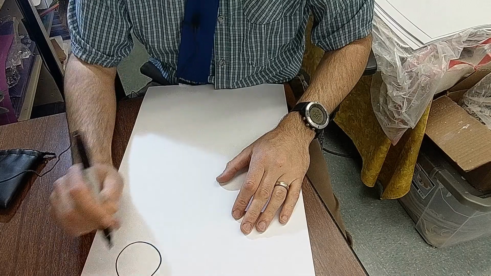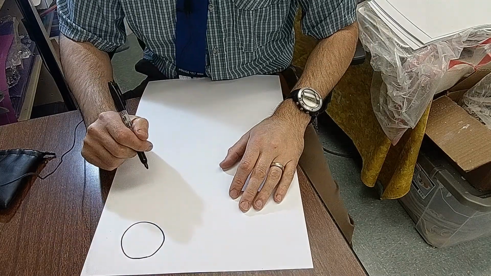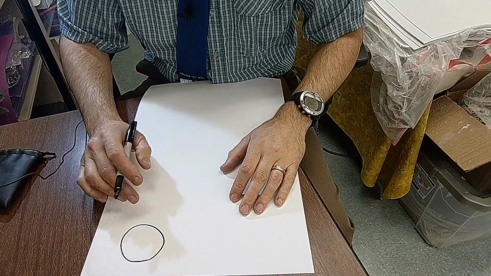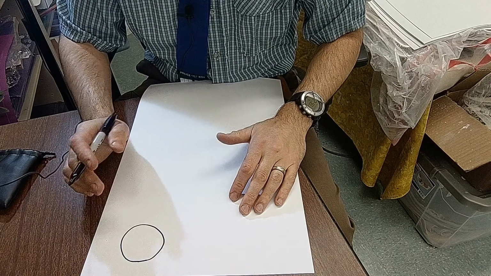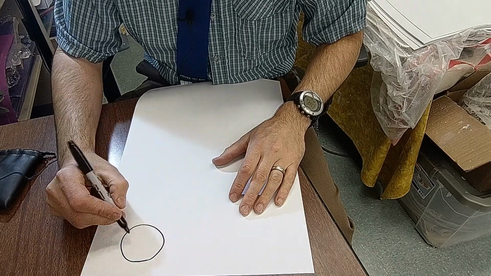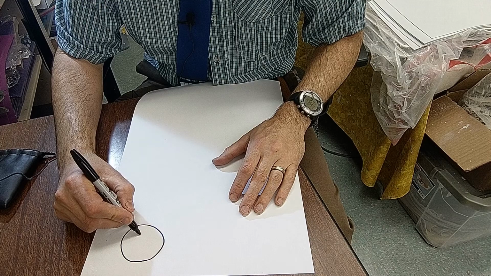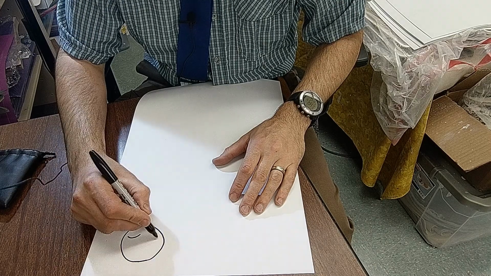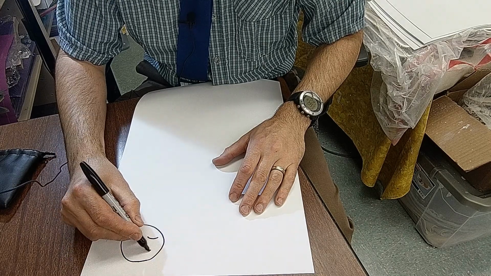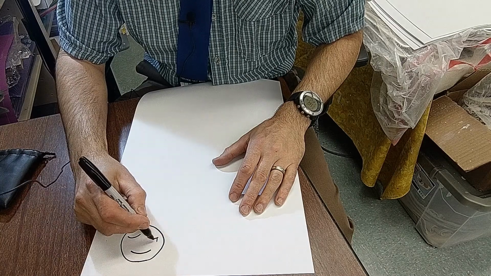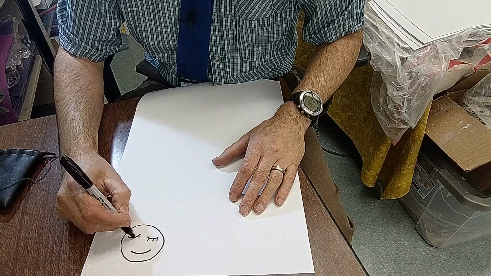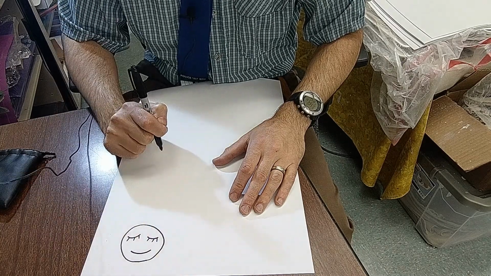Now, when you're drawing, make sure you're using pencil and draw a circle big enough where you can actually add some stuff in there. Let's say you have a character who is shy. Then you do a smile, smile, smile, 1, 2, 3, 1, 2, 3, and that way you have a shy face.